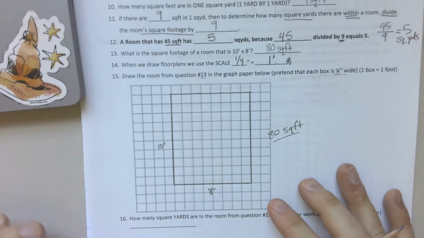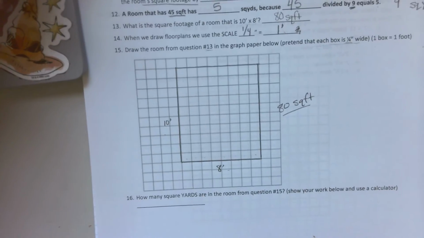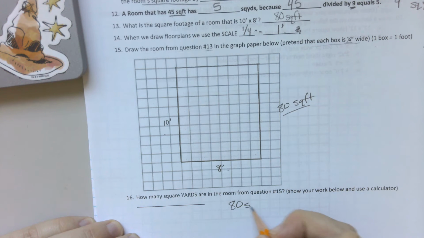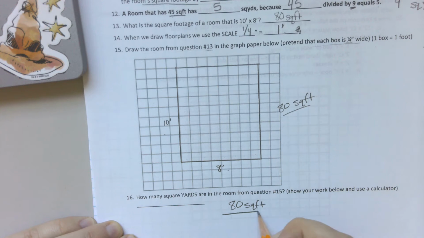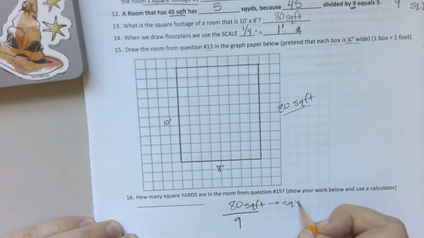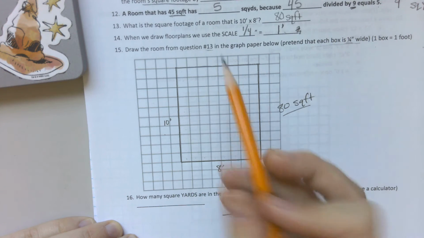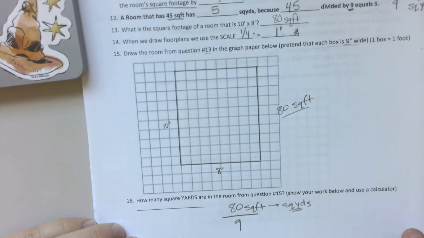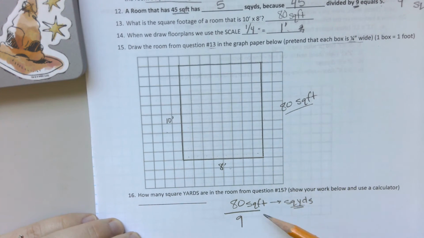All right, the next question asks, how many yards are in the room from question 15? Show your work and use a calculator. So we've got 80 square feet, so we're going to write out 80 square feet divided by 9. We divide by 9 because we're converting square feet to square yards. And we know from our statement up here, from 11 and 12, that there are 9 square feet in 1 square yard. So we just have to divide square footage by 9, and we're going to get square yardage.